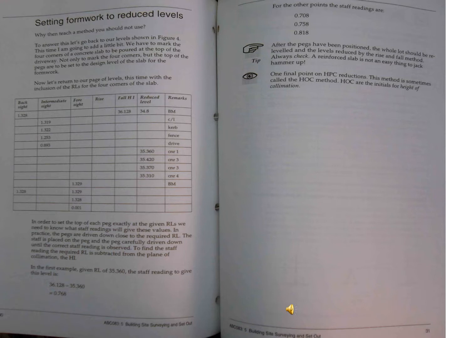At the corner 1 point, the original point is 36.128 and corner 1 point is 35.36, so we take the difference, and the level will be 0.768. So this is the way to calculate the reduce level at the final corner 1 point. And similarly, corner 2, corner 3 and corner 4, the reduce level can also be calculated.